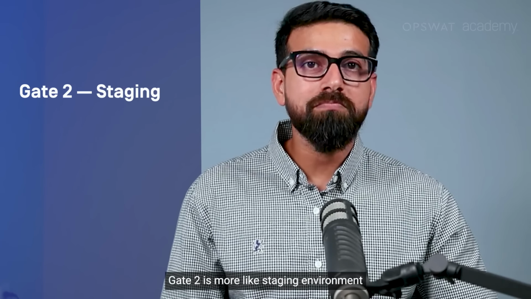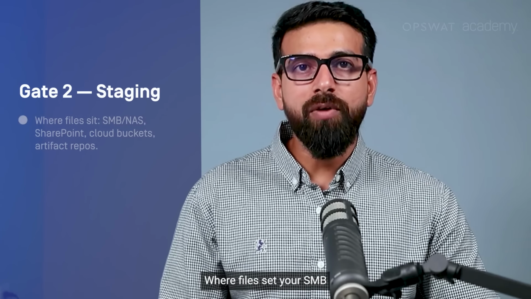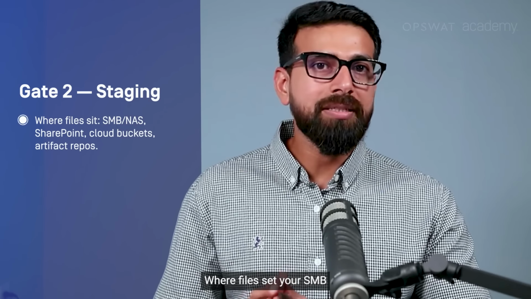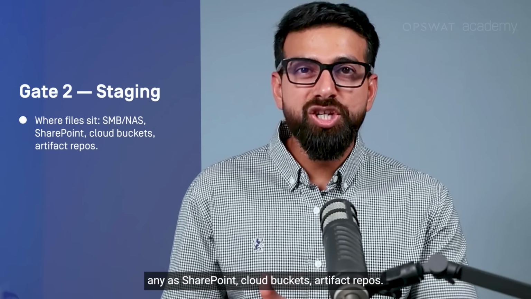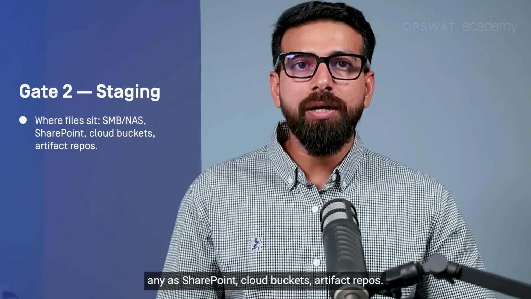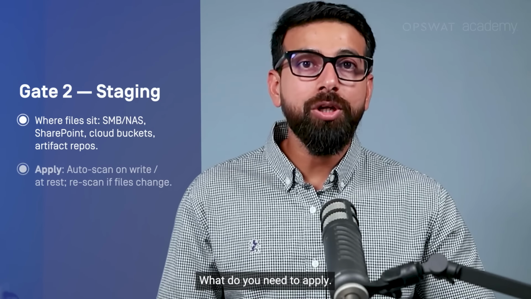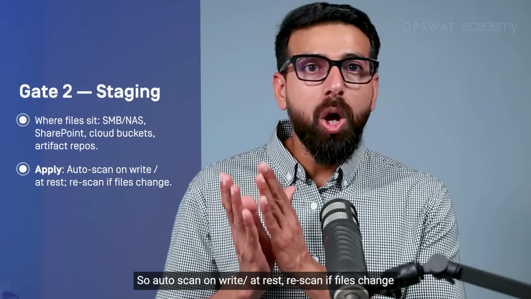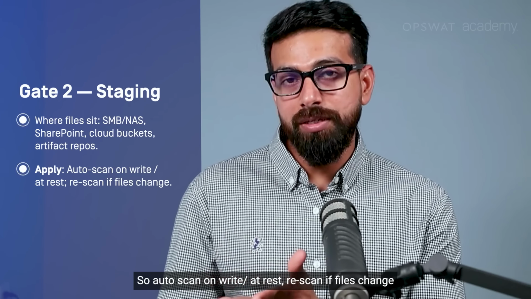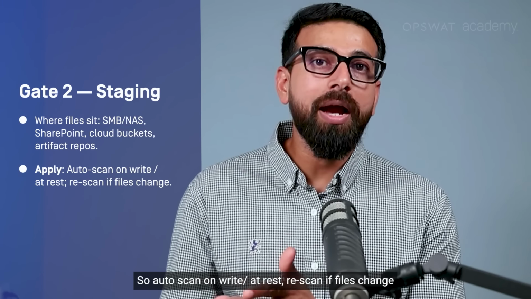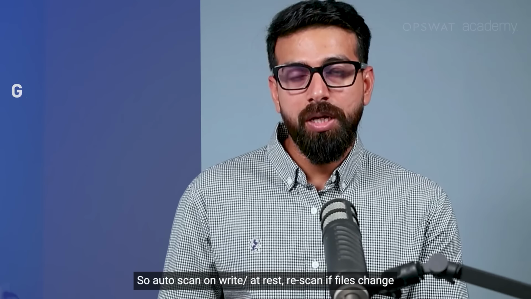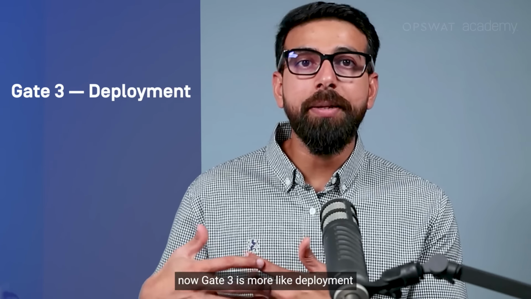Gate 2 is more like a staging environment where files sit: your SMB, NAS, SharePoint, cloud buckets, artifact repos. What do you need to apply? Auto scan on write and at rest, and rescan if files change. Now gate 3 is more like deployment.